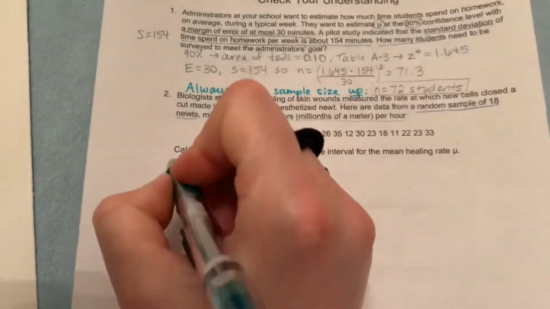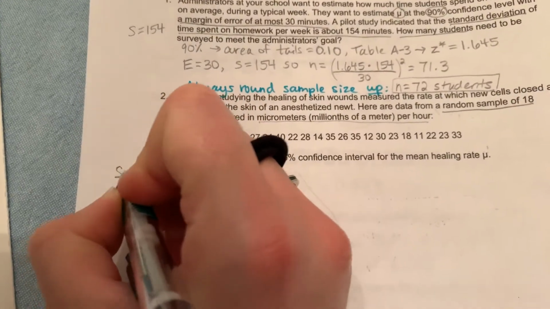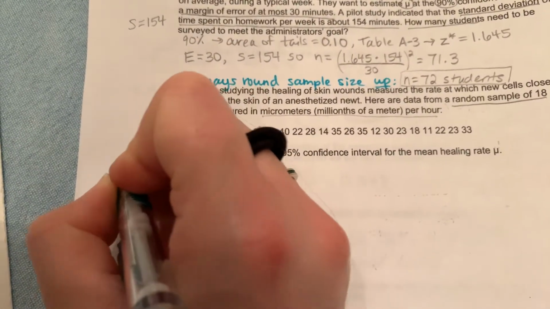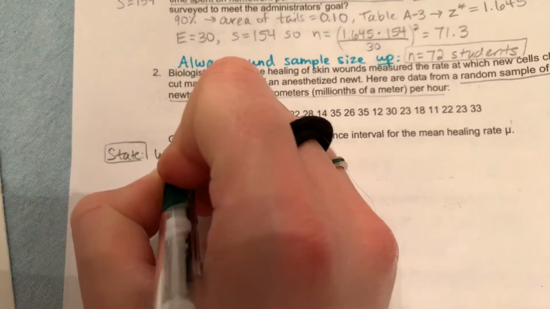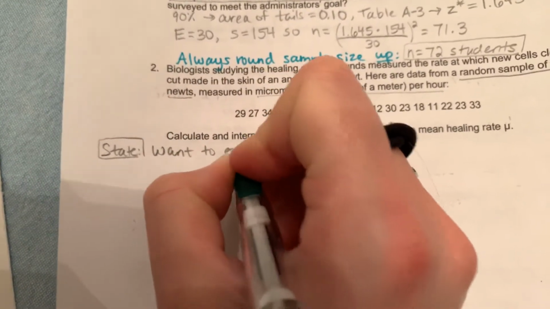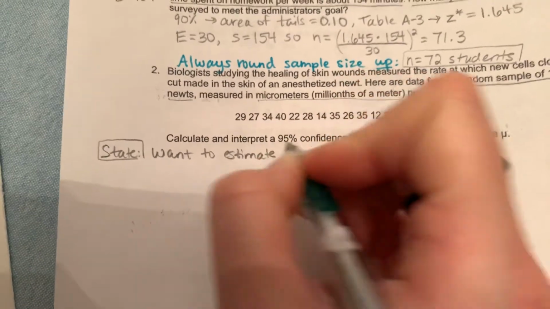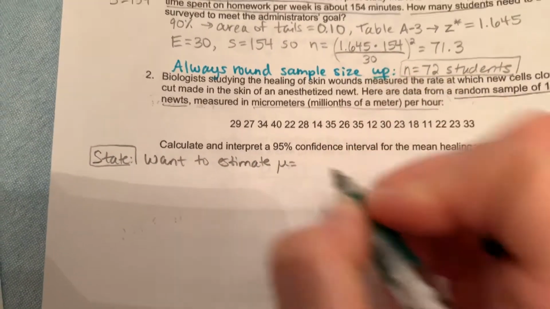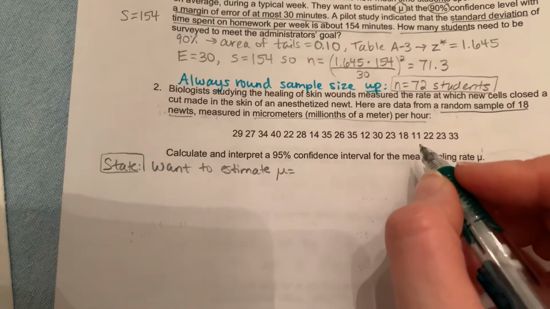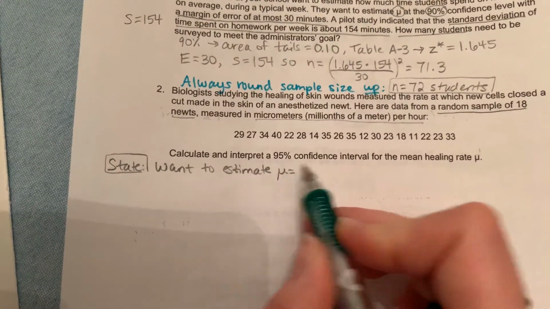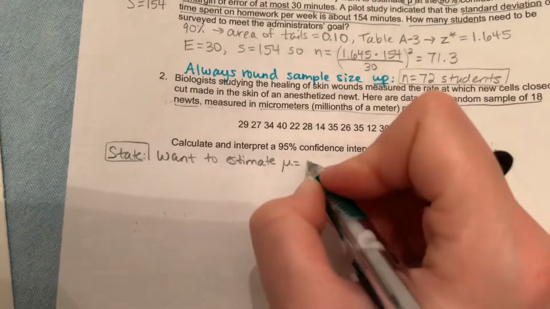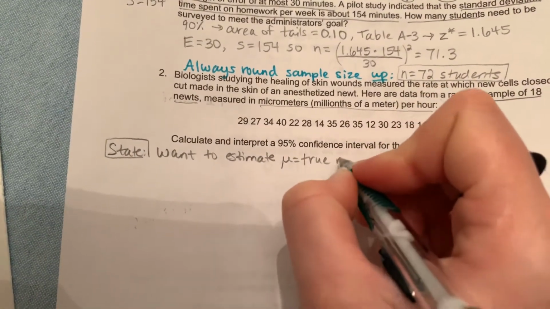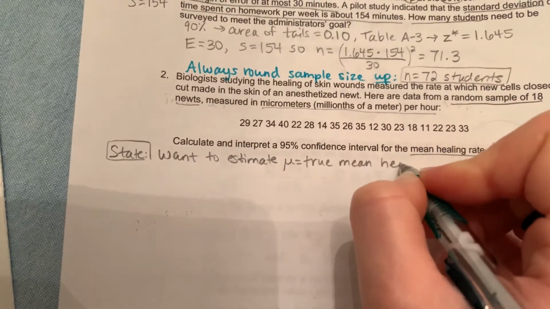Okay, so my first step is to state, and I'm going to try to use all my space on my paper here. So I need to start out by stating the parameter and the confidence level. So I'm going to say we want to estimate, and then I'm going to state my parameter, which is mu equal to, where did it go? Here it is. Confidence interval for the mean healing rate mu. Okay, so mu equal to the true mean healing rate.